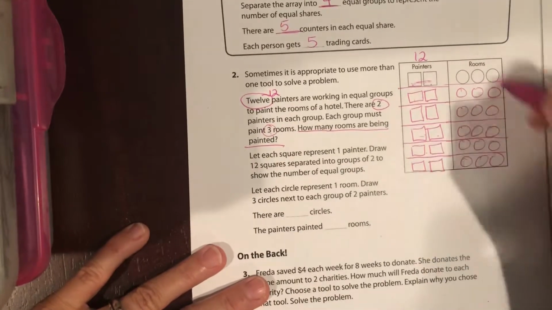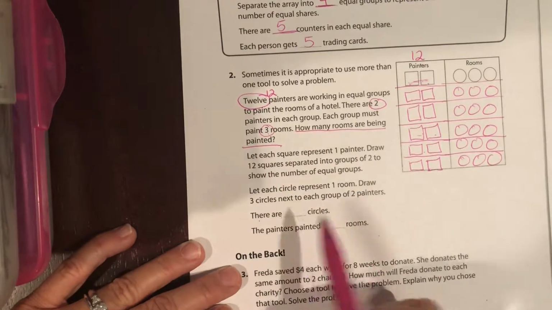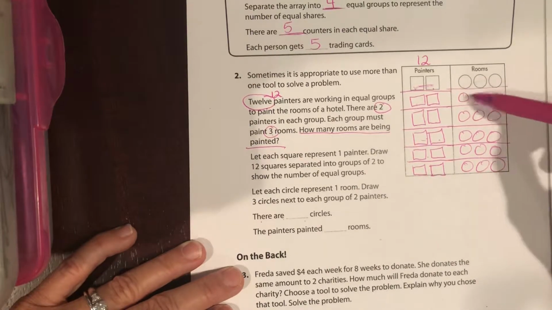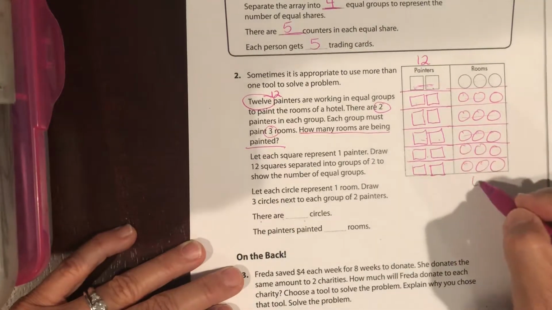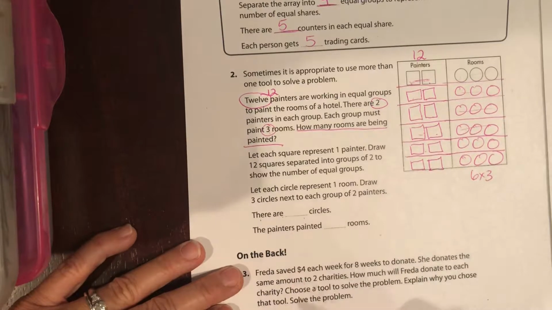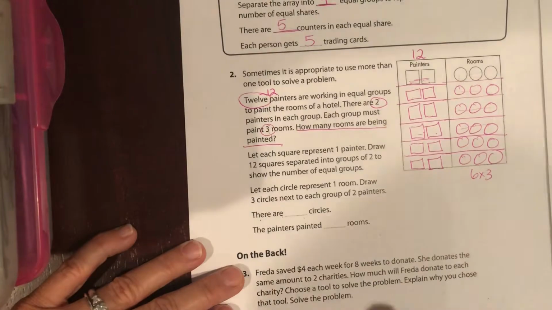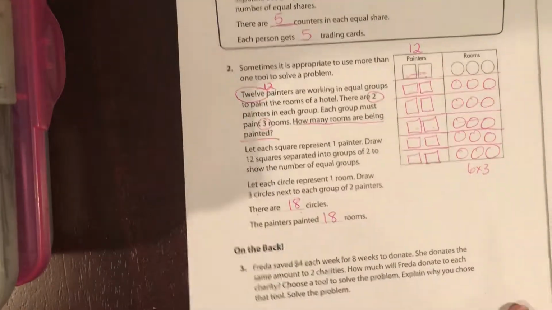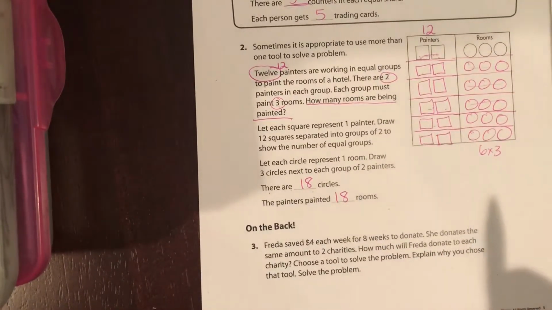Okay, so I want you to count. They want to know how many circles there are total, because each one of these represents a room. So count how many. I'm sorry, you have 1, 2, 3, 4, 5, 6. You have 6 groups of 3. So let's figure out how many that is. You need to pause it and come back. Okay, you should have a total of 18 circles. So the painters painted 18 rooms. There's really not an easy way. The best way to do that is to draw a picture.